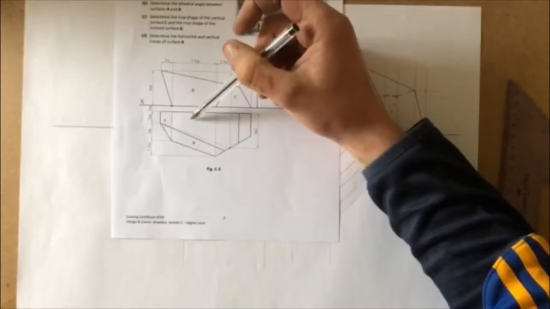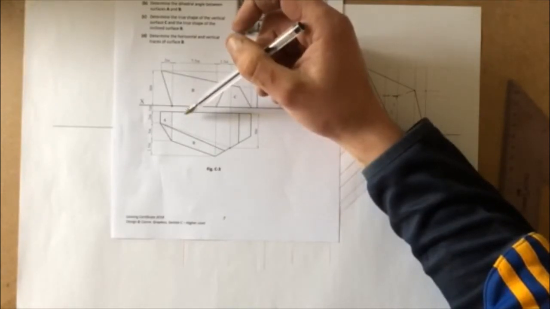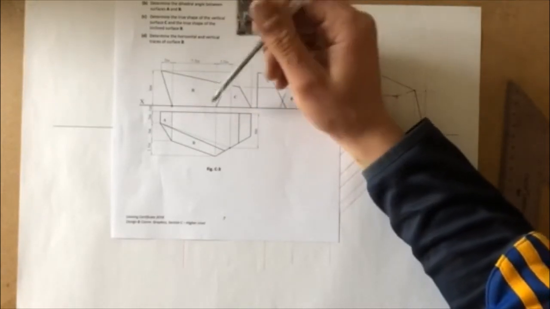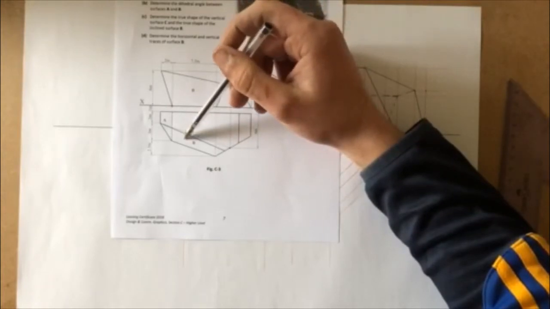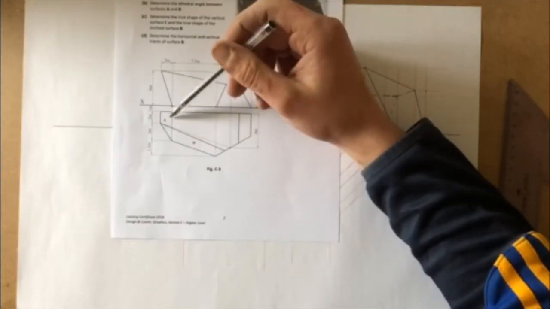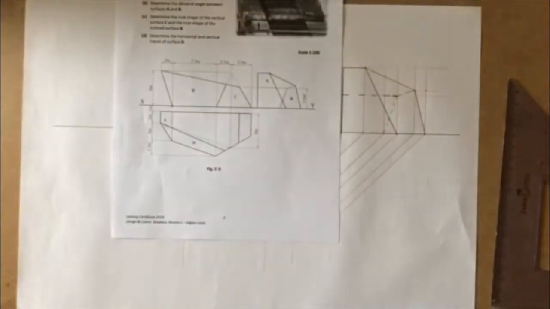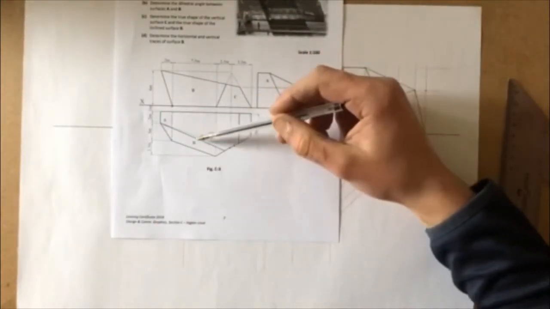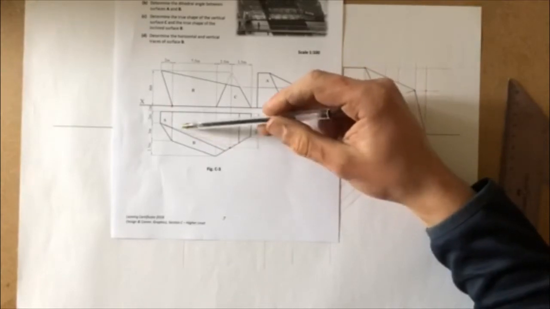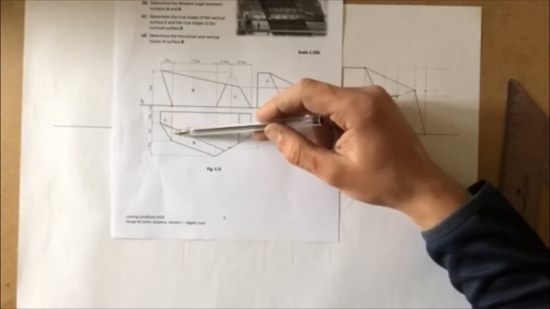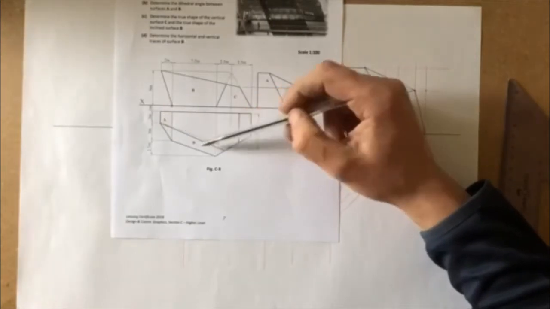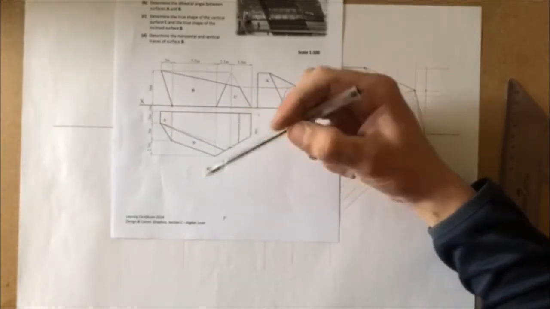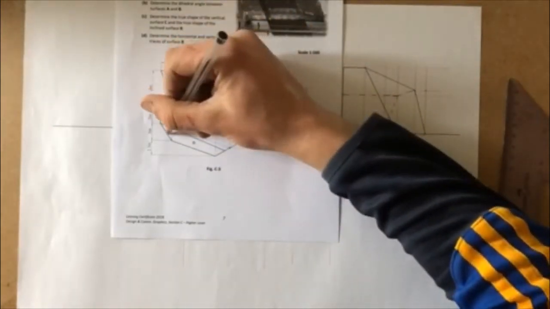This is surface A here. Now this is our tricky bit, look. A looks like it's this big surface here, and that's B, so it looks like it's this line, but it's actually not. A is only this little surface here, and this is B out here. So that guy there is our line of intersection.